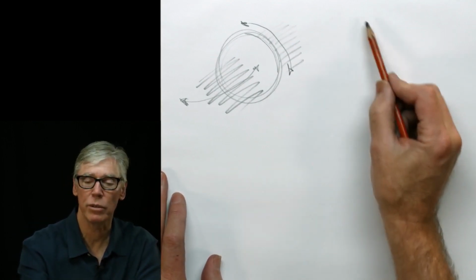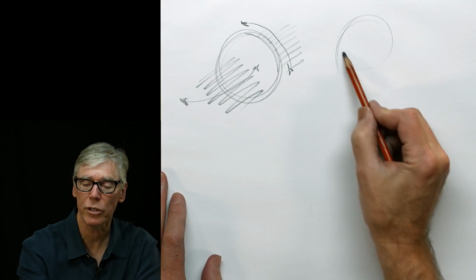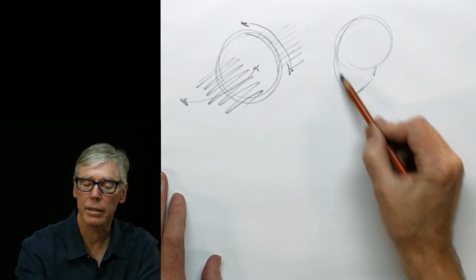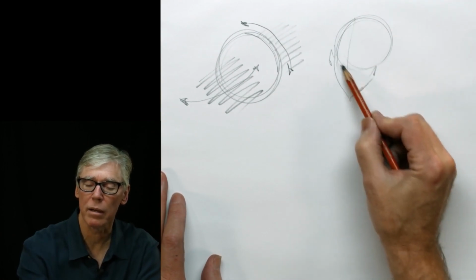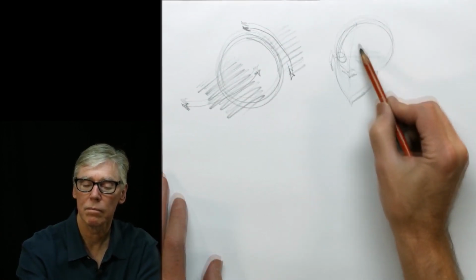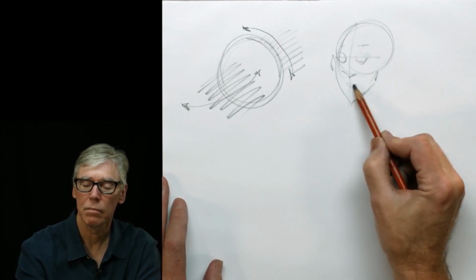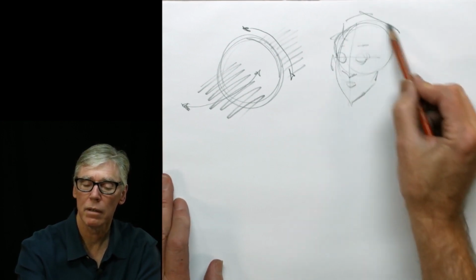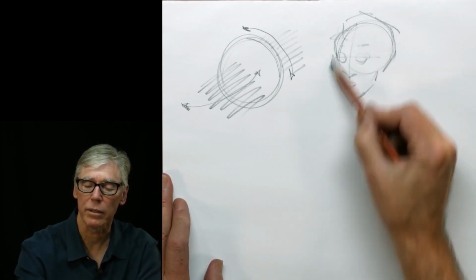If I'm going to draw a portrait, let's say, and I have a person, let's just say they have some hair like this, okay?